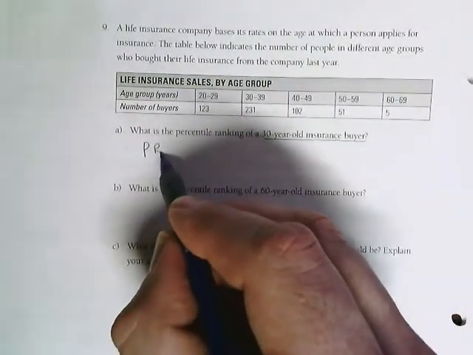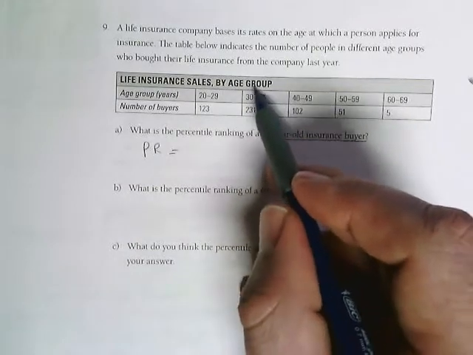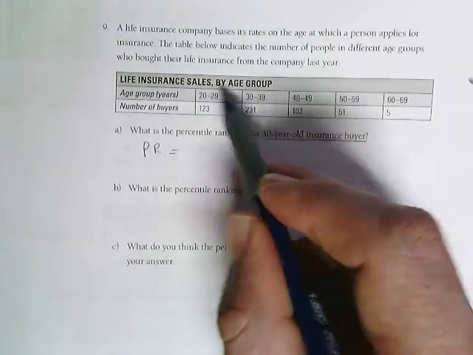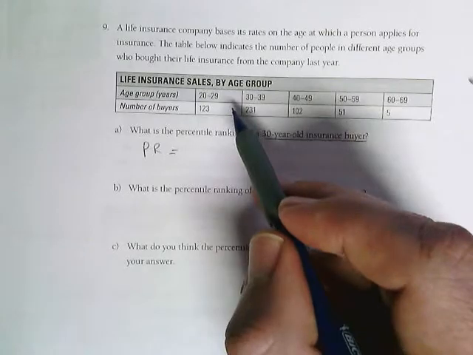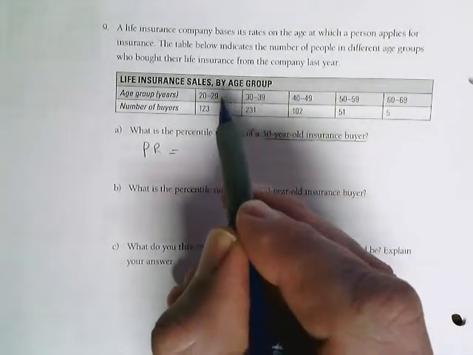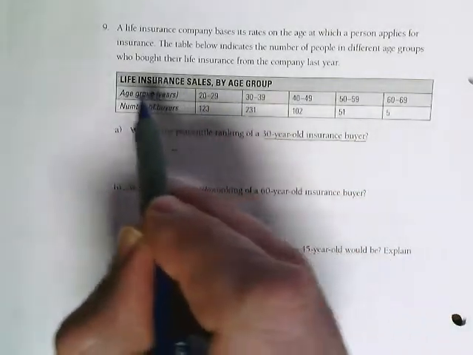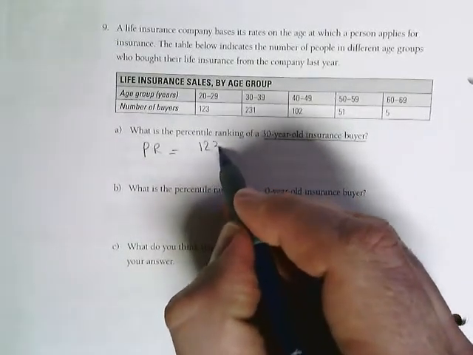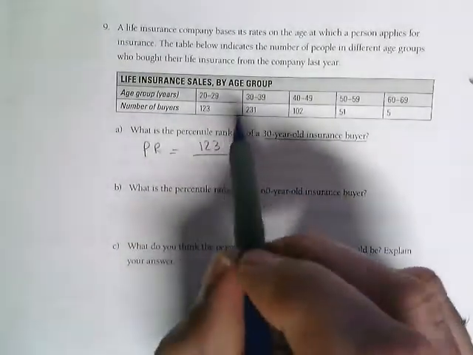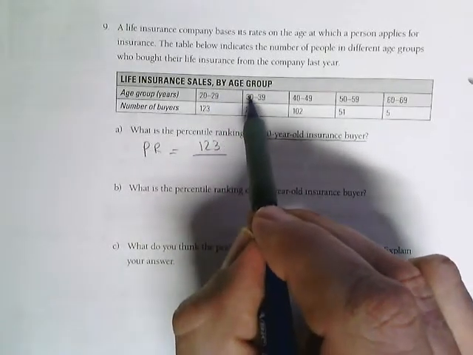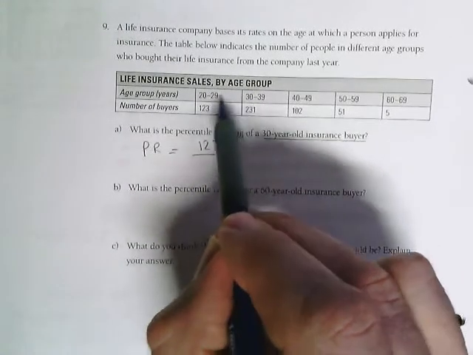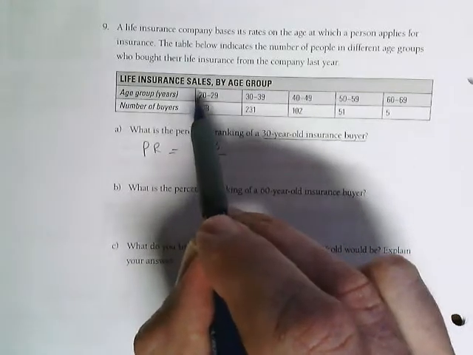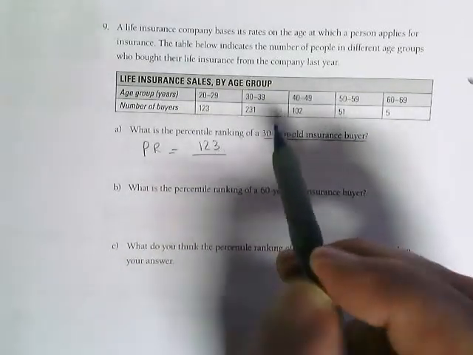Well, if you're 30, you're in this bracket, meaning that this bracket would be below you. So however many age groups would be below you, those are the ones you would be considering. In this case, there's only 123 that are below that, right? If you're considering 30, there's 123 people that are below when it comes to this chart.